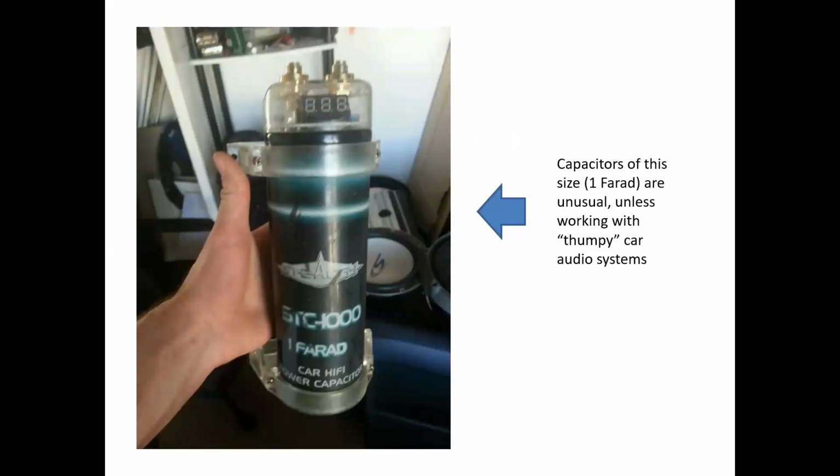Unless you're working with car stereo systems, you're not going to see a capacitor that is rated this large. We might end up working with capacitors that are the same physical size or even larger, but that capacitor there is a 1 farad rating, which is fairly unusual overall. And it's used in car audio to ensure that there's enough juice to run the thumpy bits in the back of the trunk of typically teenage individuals.